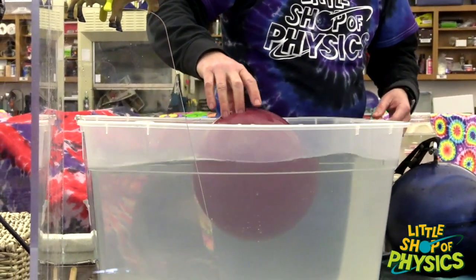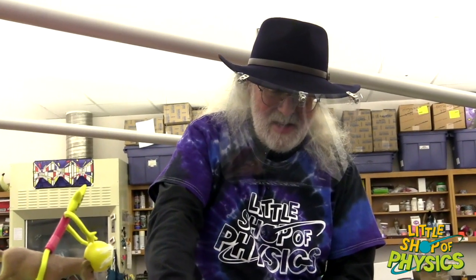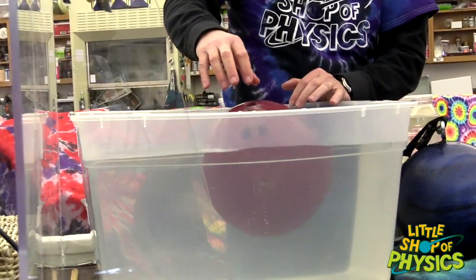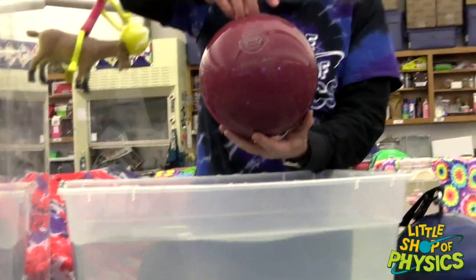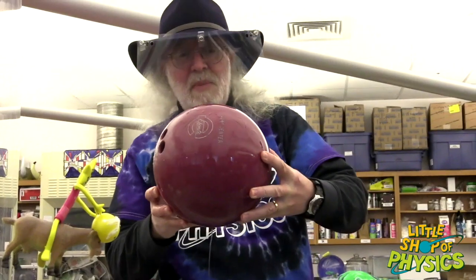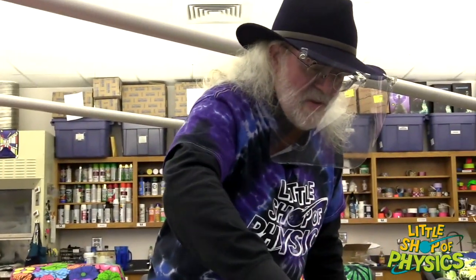So, that's the way that sinking and floating works. This ball displaces a greater weight of water than its own weight, and so it's going to float. Another way we can view it is that it's got a lower density, because a bowling ball-sized chunk of water weighs 11 pounds, while a bowling ball-sized chunk of bowling ball weighs 8 pounds. So it's pushing aside a more dense fluid, and so it's going to float.